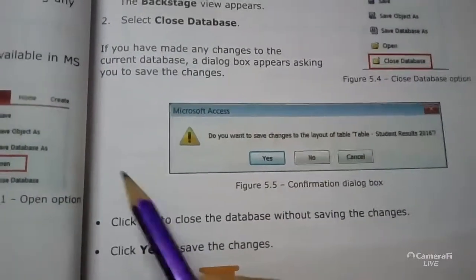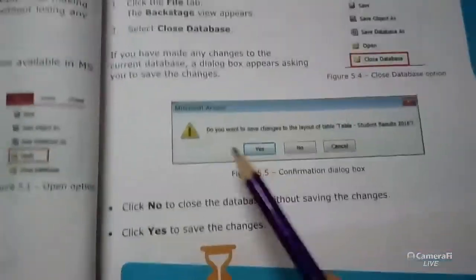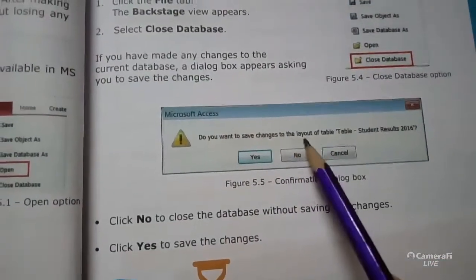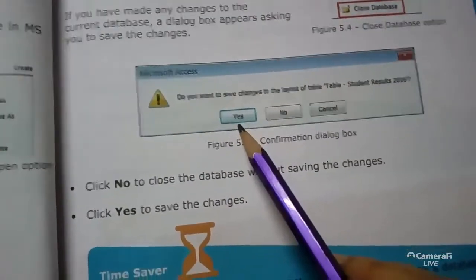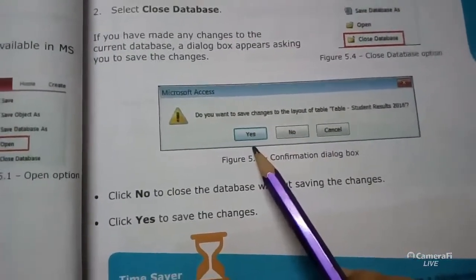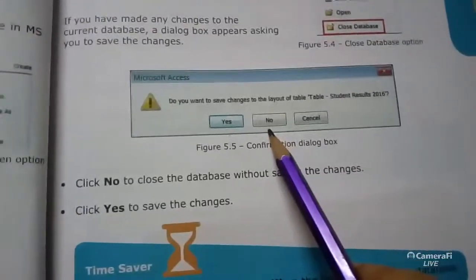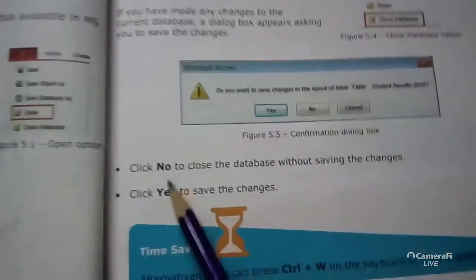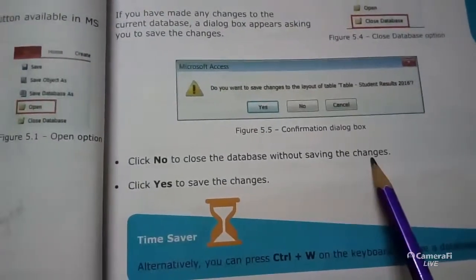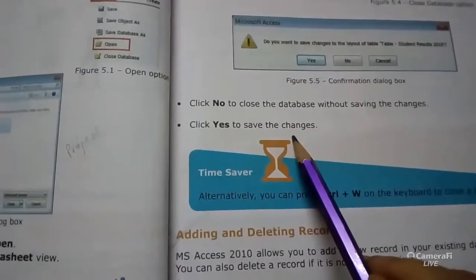close it. Suppose without saving you have closed, then this type of dialog box will appear, which will ask you whether you want to save changes to the layout of the table, this one. Then you have to click Yes, and a confirmation dialog box, and you will click Yes. And if you click No, then the changes will not remain there. Okay, so you have to click Yes. Click No to close the database without saving the changes, and click Yes to save the changes.